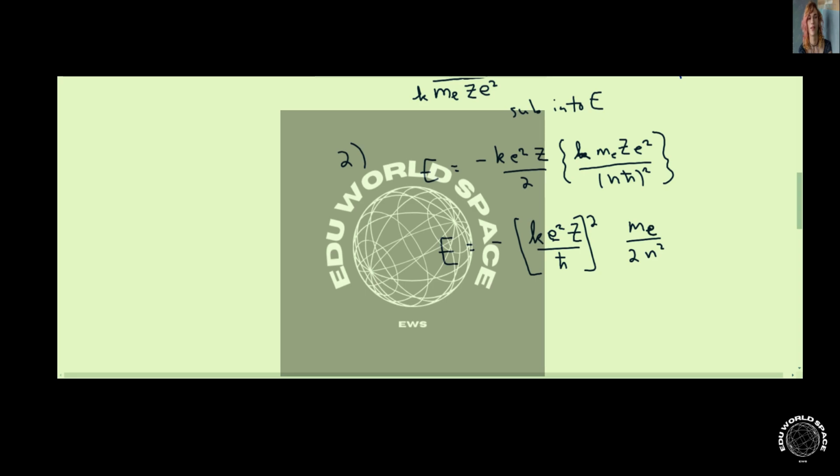Okay, so we can see that the energy actually goes down very strongly. And we can maybe just even clean this up a little bit more and think about that energy as a cluster of constants. Okay, there's the first cluster. And then mass of the electron over 2. And then Z squared over n squared.